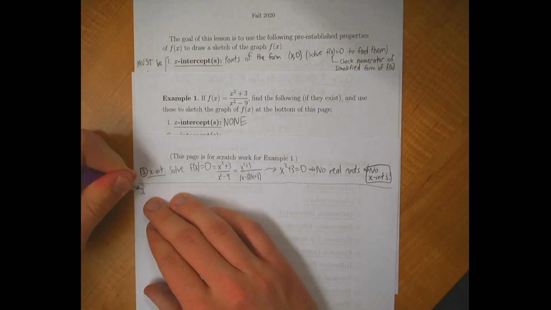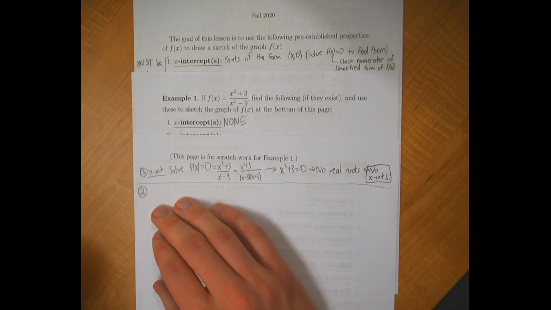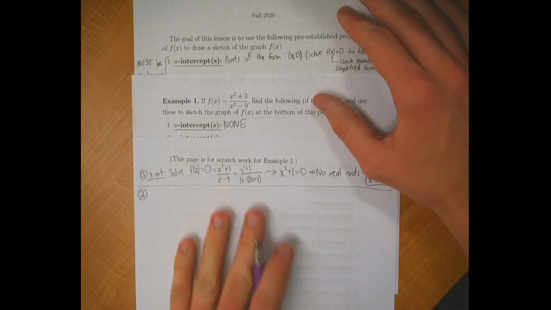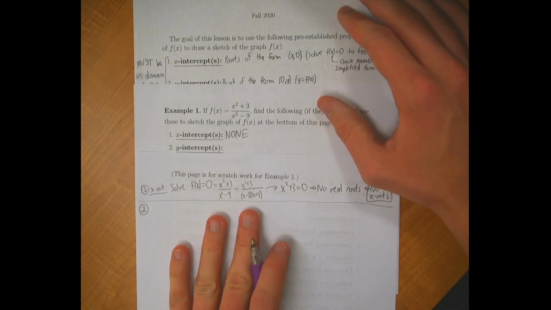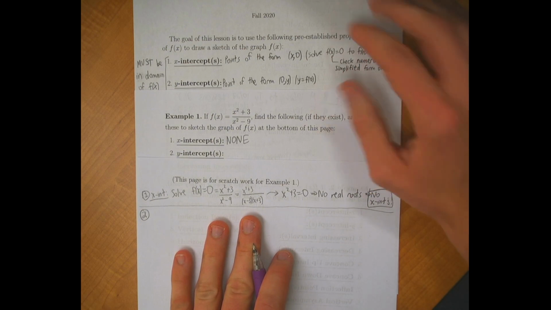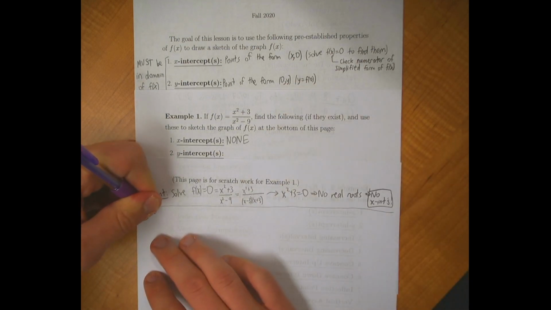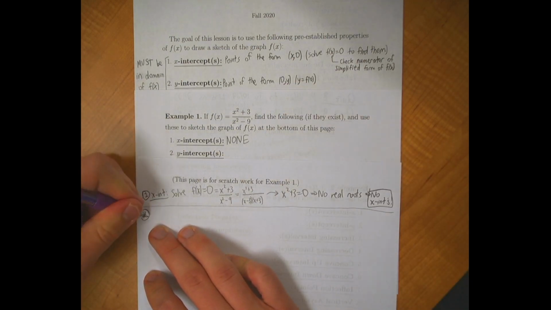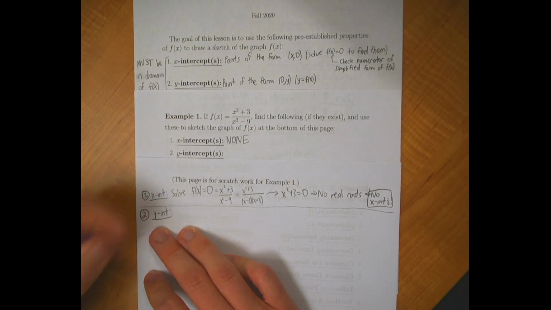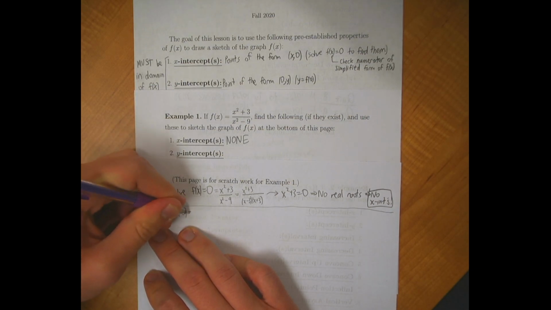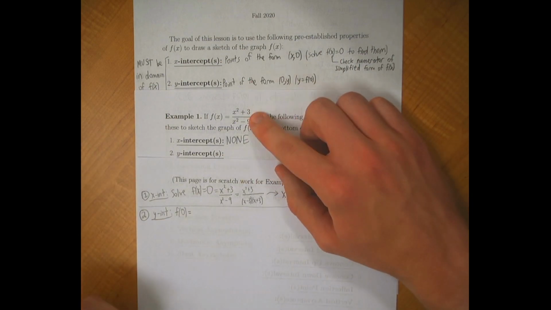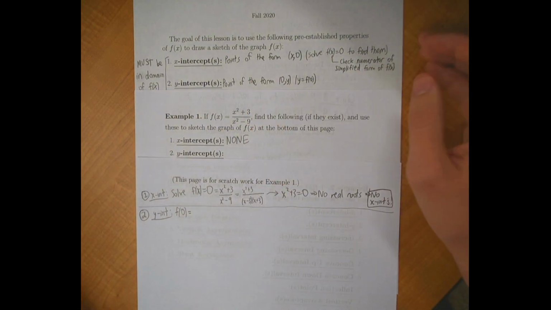Now 2, we're going to focus on the y-intercepts. As we said in our discussion, all we have to do is let y equal f of 0 to get the y-coordinate of our y-intercept. So if we let x equal 0, what fraction should we get?